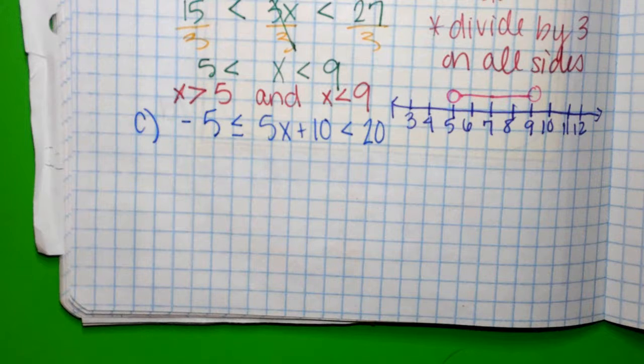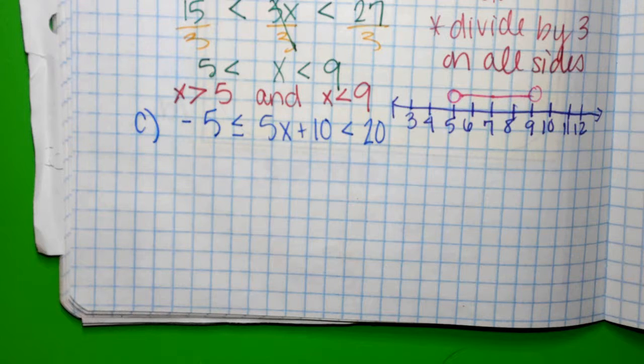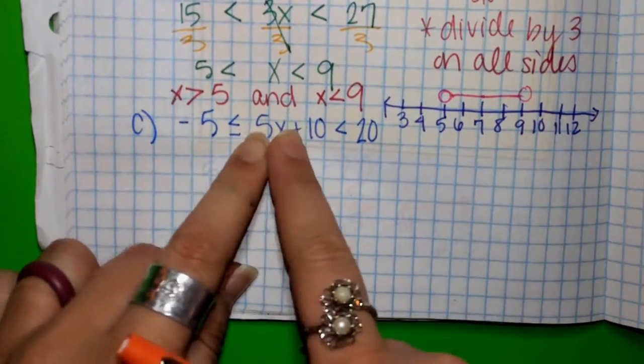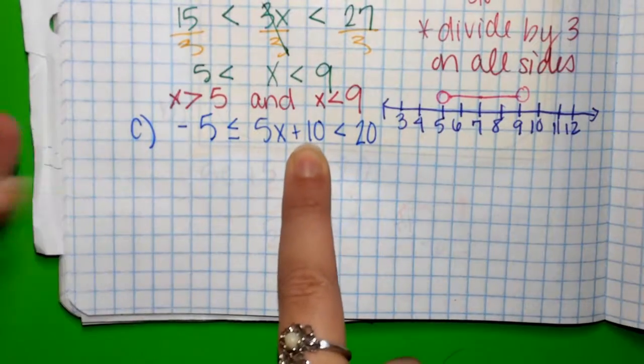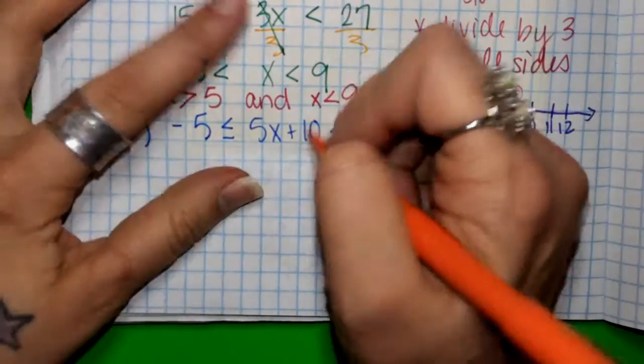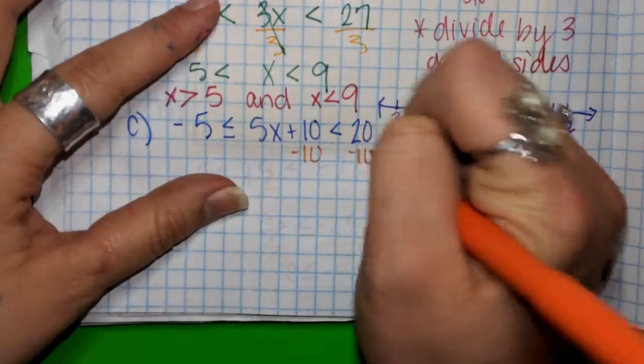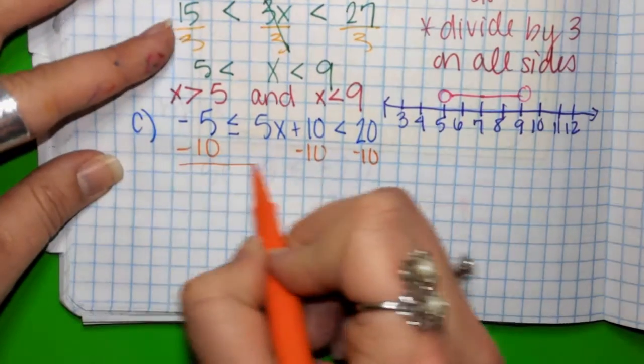All right, so for this one, you're going to put 5 on all 3 sides? No, subtract 10 from all three parts, and remember, work from the middle out. So what would we move first? 10. So subtract 10, subtract 10, subtract 10.